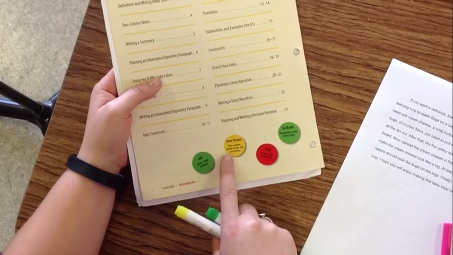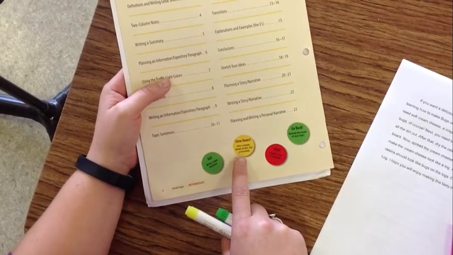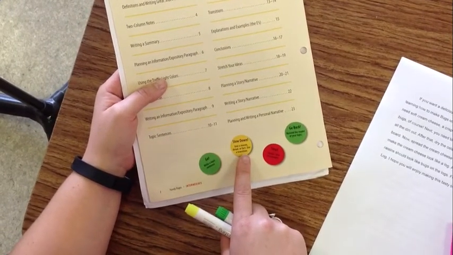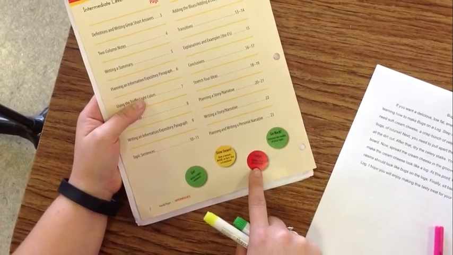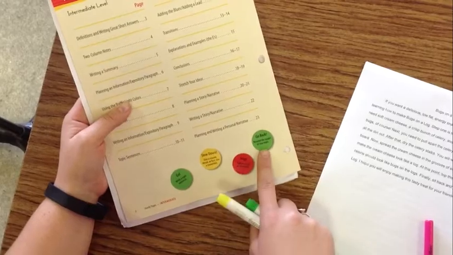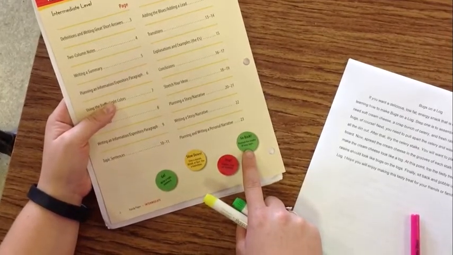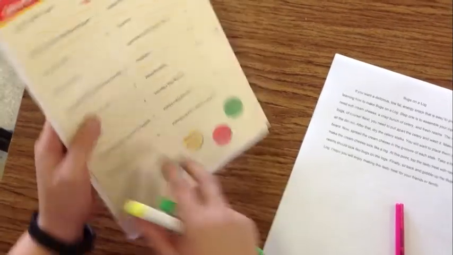Then we slow down. We give reasons, details, or facts. There's also transition words in there. We'll talk about that in a moment. Then the E's: explain, give an example. We call that the E's. And then go back. That's the conclusion. Remind the reader of your topic.